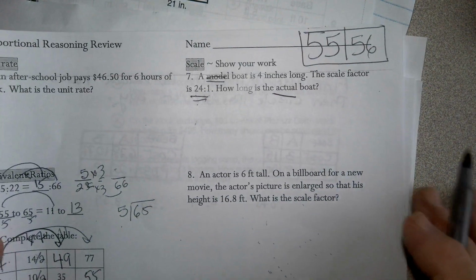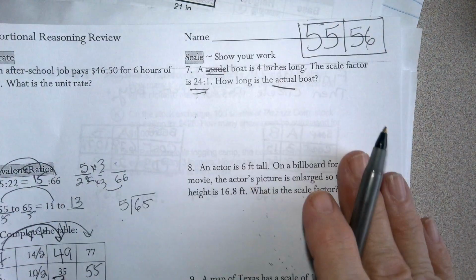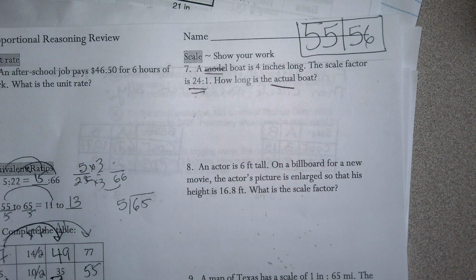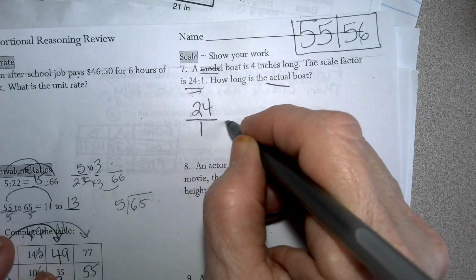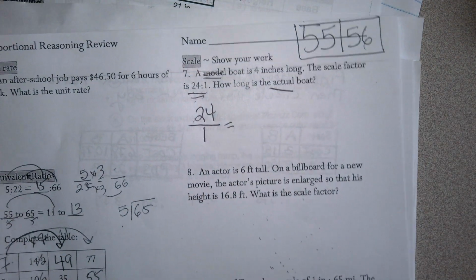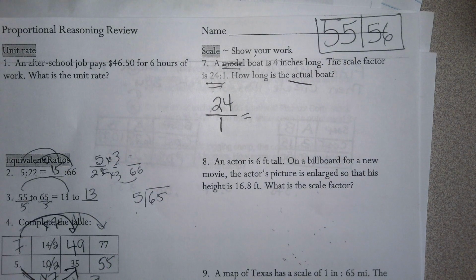So the first thing you're going to do, again, you might see this type on the test. So again, you need to really listen. So I'm going to put 24 to 1 in fraction form. Everything is going to be in fraction form on the test. Now, here's my question, because you still have to label it. You have to label it.